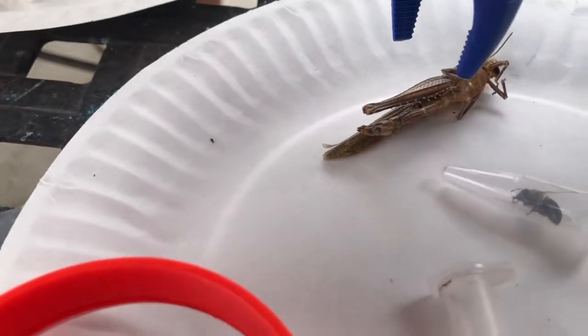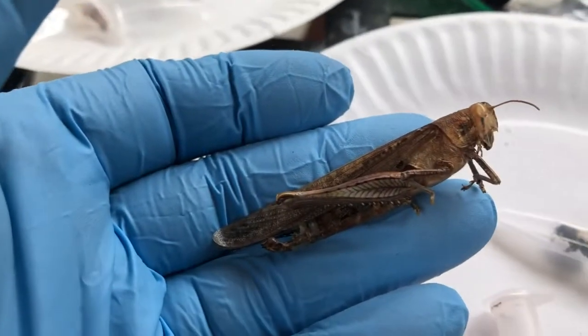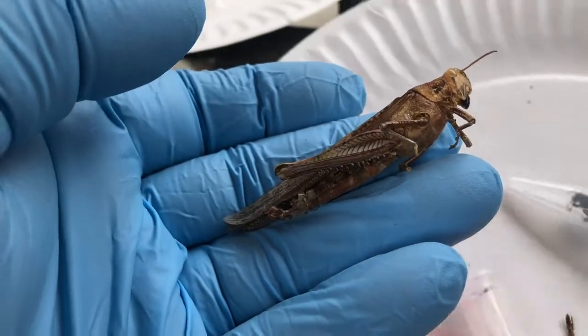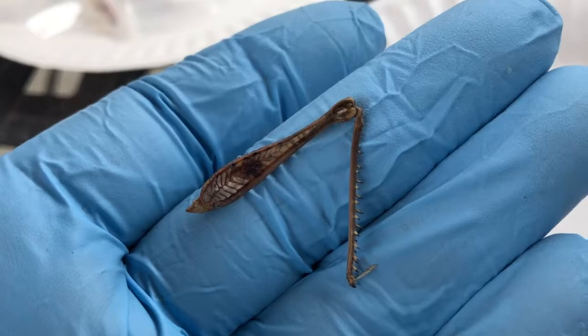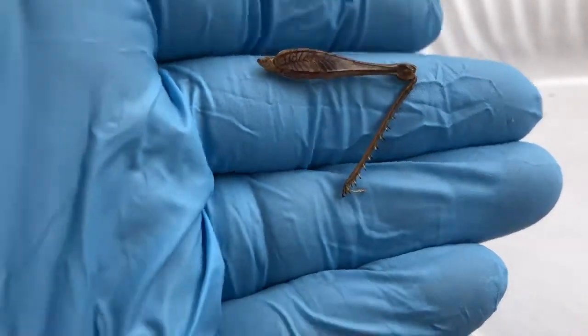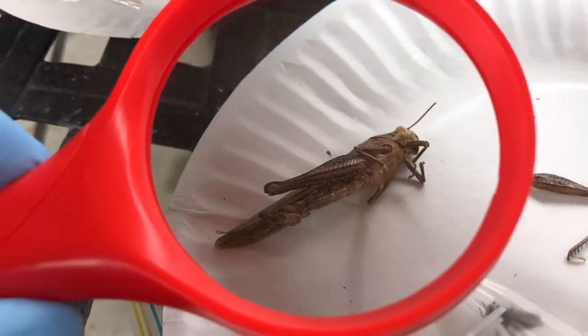Daniel, what do you have there? Be careful with it because it's nice and brittle, right? A grasshopper. A grasshopper, okay. And it has big legs for what? To jump good. So this is a grasshopper leg, right? All right, is there a different one you want to show me?